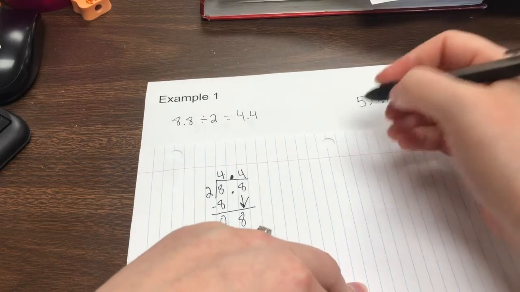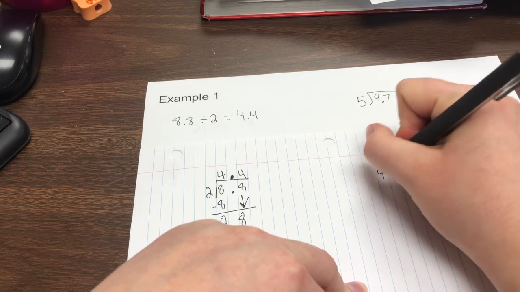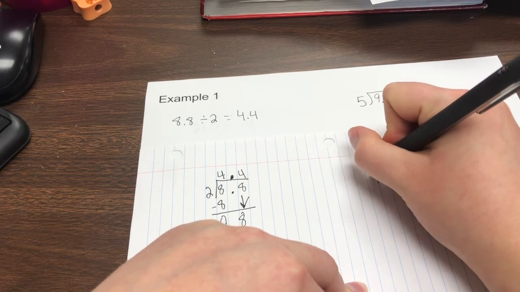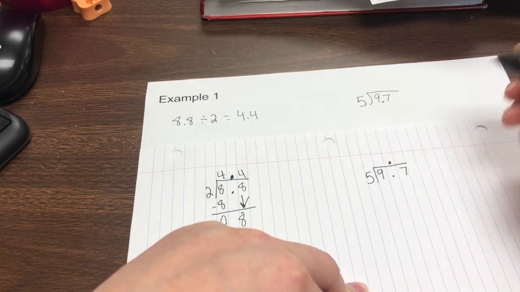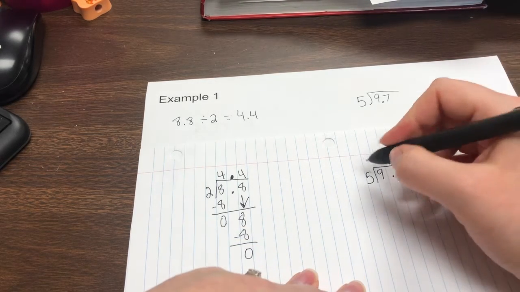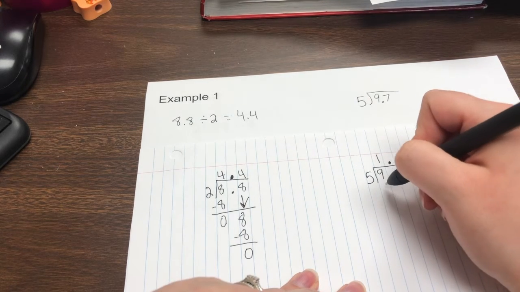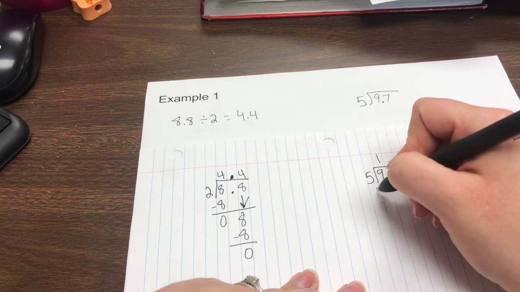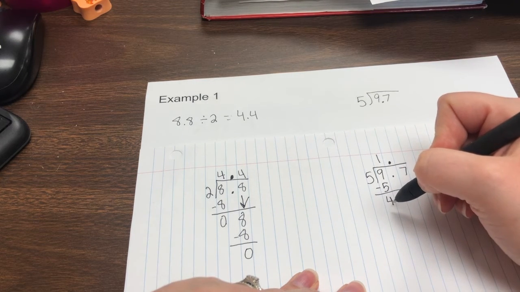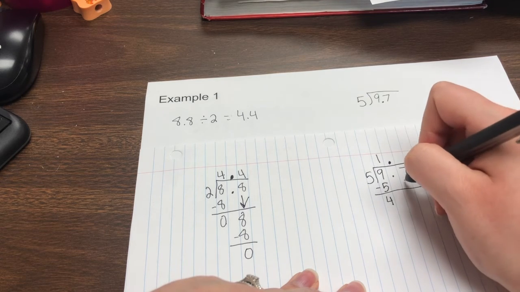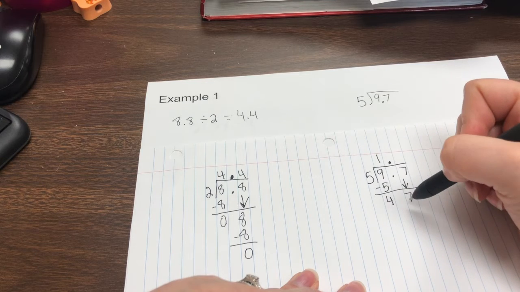So now this one's already set up for us. And I'm dividing by 5. I'm going to go ahead and bring that decimal up. It's okay to do that. So now, how many times can 5 go into 9? 1 time. 1 times 5 is 5. Subtract, and I get 4. Is it okay to have a remainder of 4? Absolutely, it's less than 5. So then you have the go-ahead to bring that down. So now, 5 into 47.